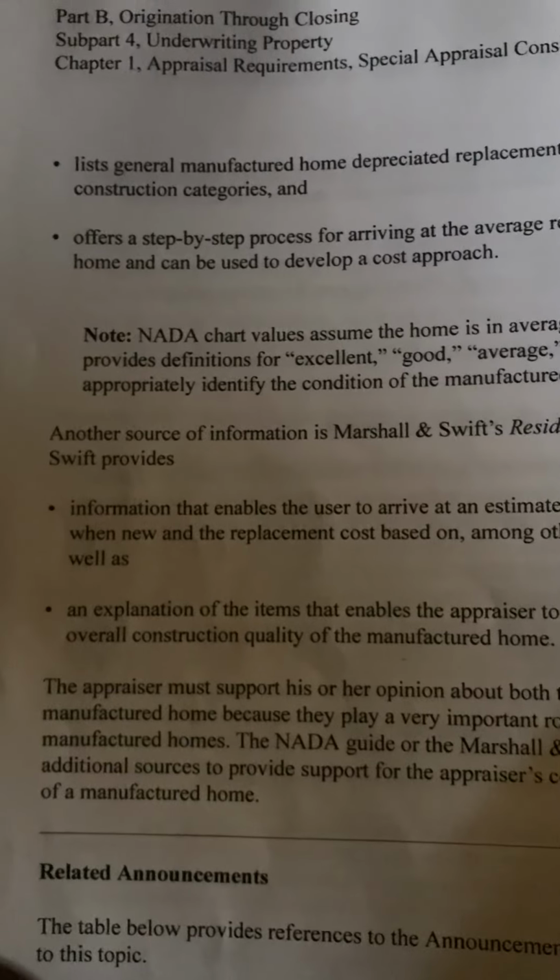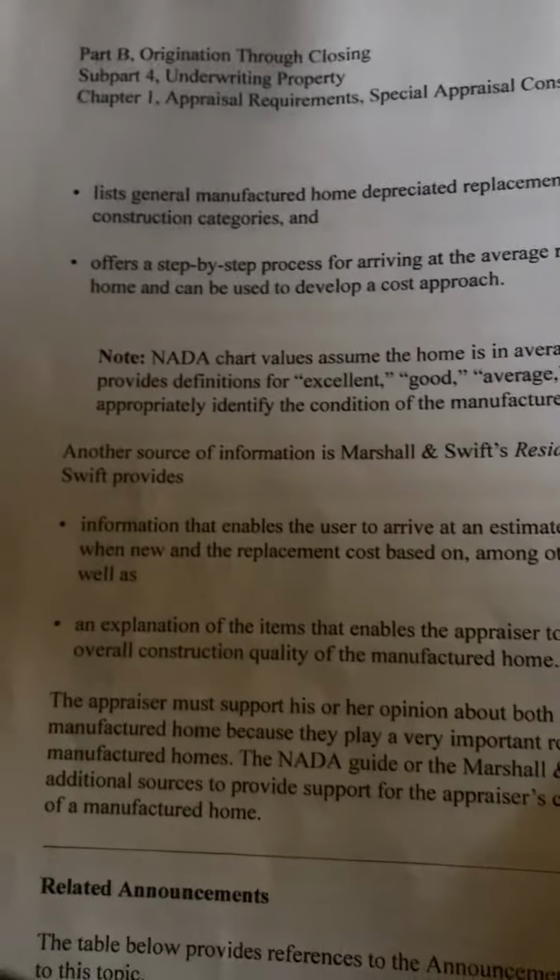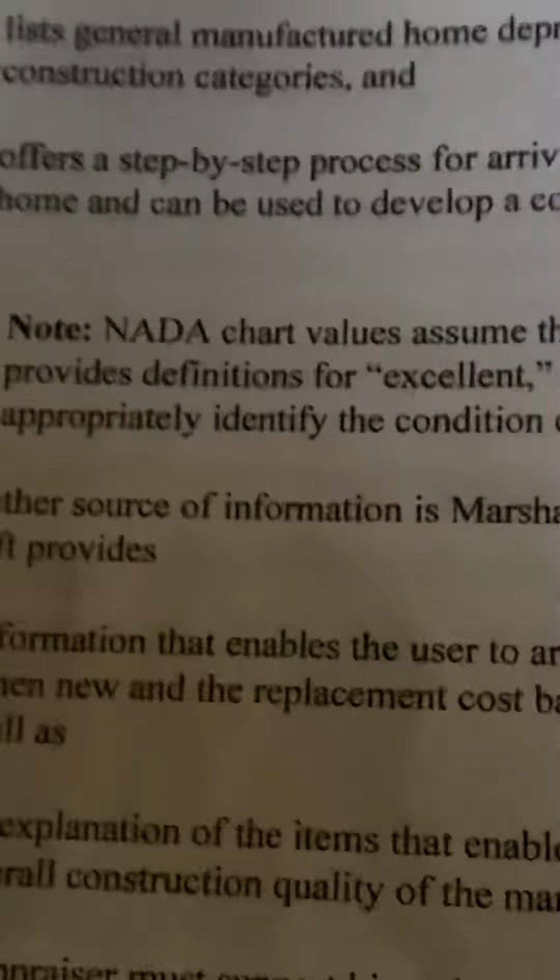Fannie Mae ANSI update number 139, page 92. Lists general manufactured home depreciated replacement values based on original factory construction categories and offers a step-by-step process for arriving at the average retail book value for a manufactured home and can be used to develop a cost approach.